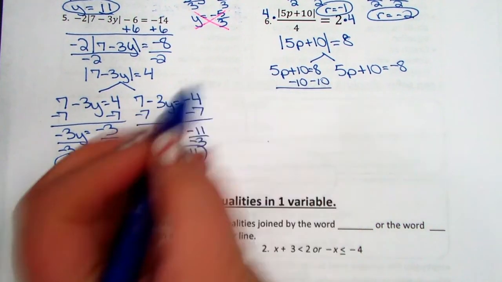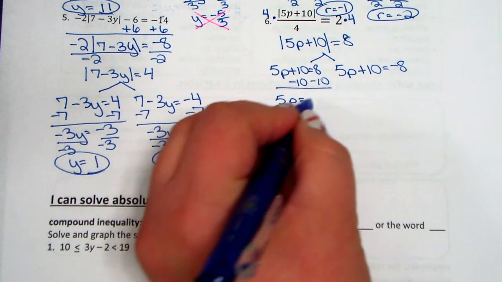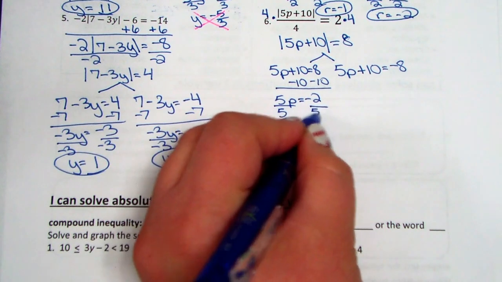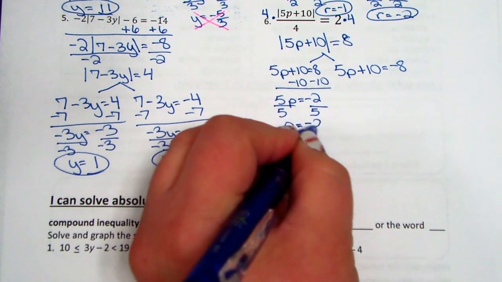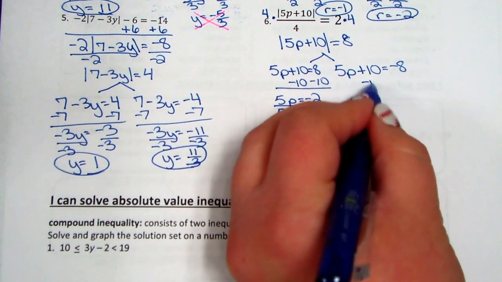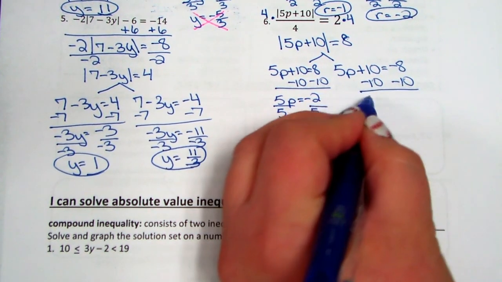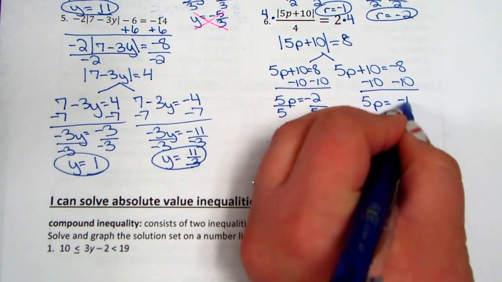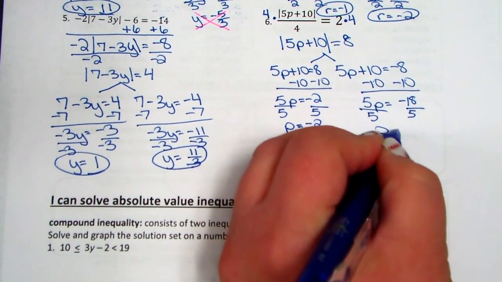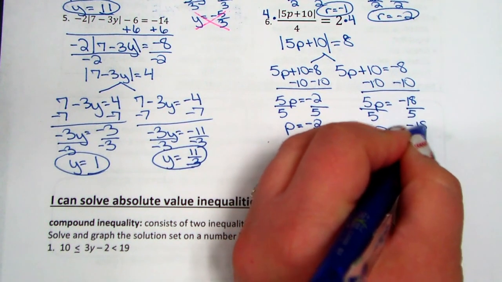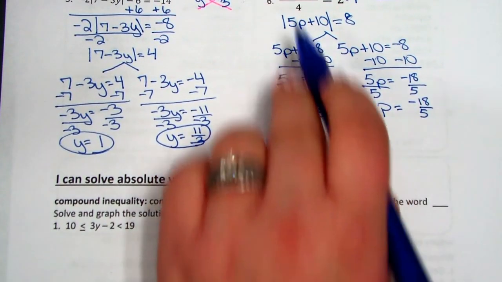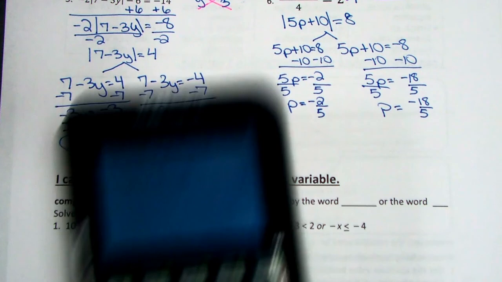Subtract 10 from both sides. 5p equals negative 2. Divide by 5 on both sides, and we get that p is equal to negative 2/5. Subtract 10 from both sides. 5p equals negative 18. Divide by 5 on both sides, and we get that p could be negative 18/5. Let's go ahead and plug those in to the original equation and see if they work.